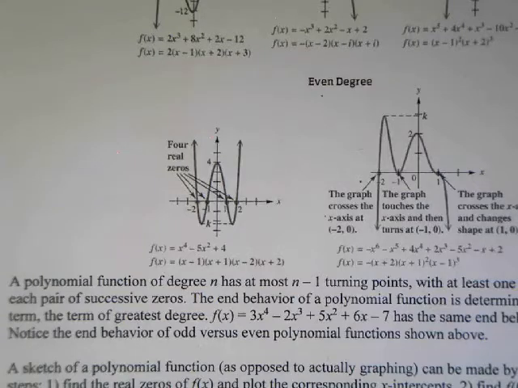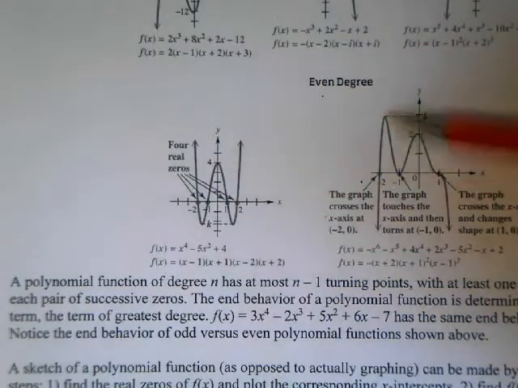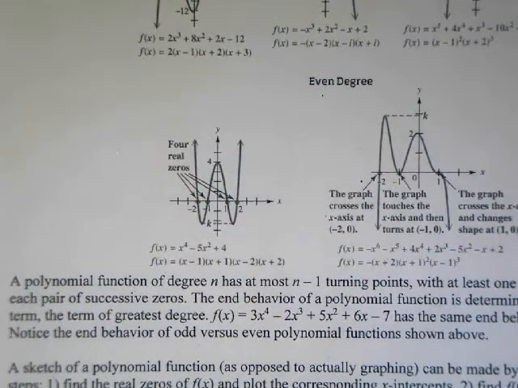So, just to finalize, a polynomial function of degree n has at most n minus 1 turning points. So things such as this or this, those are turning points. With at least one turning point between each pair of successive zeros, the end behavior of a polynomial is determined by the dominating term, the term with the greatest degree.